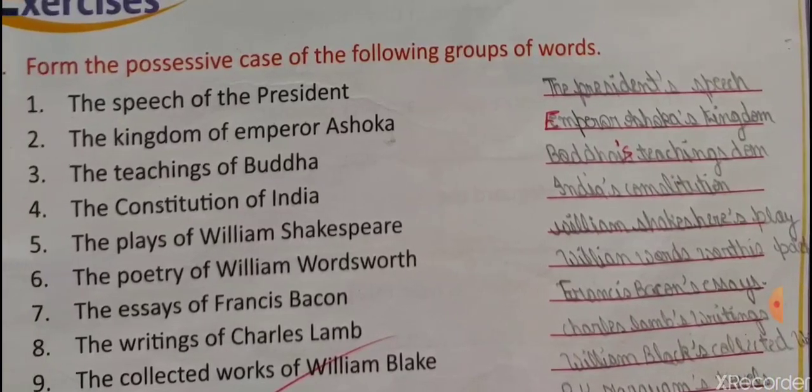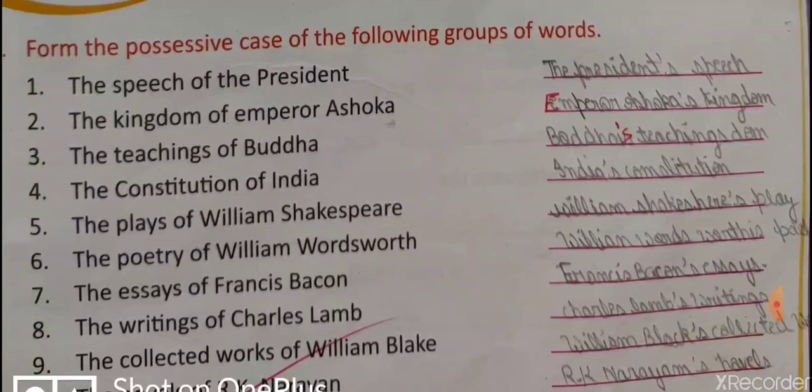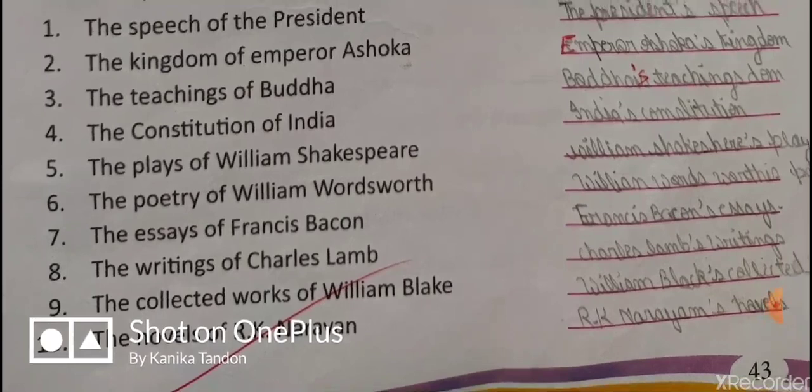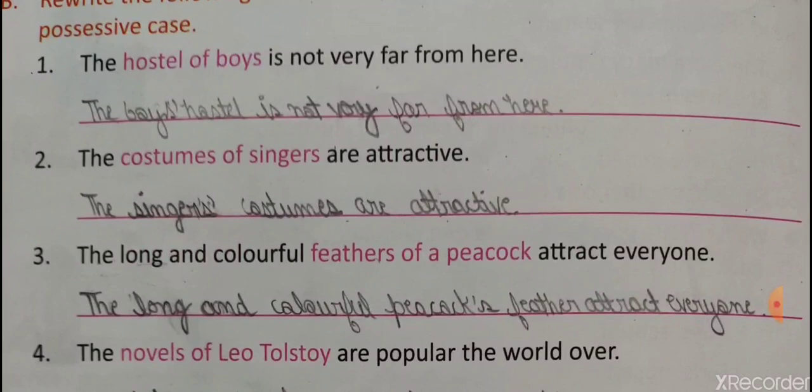The poetry of William Wordsworth, Wordsworth's poetry. We have to write apostrophe s. The essay of Francis Bacon, Francis Bacon's essay. The writings of Charles Lamb, Charles Lamb's writing. The collected works of William Blake, William Blake's collected work. The novels of R.K. Narayan, R.K. Narayan's novels. Coming on to the next page of the exercise.